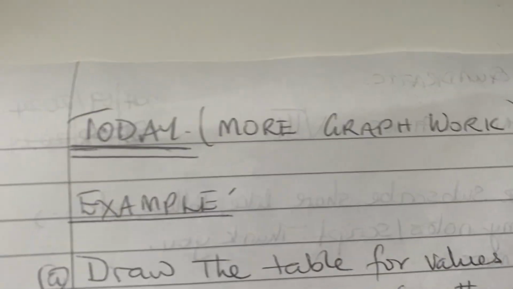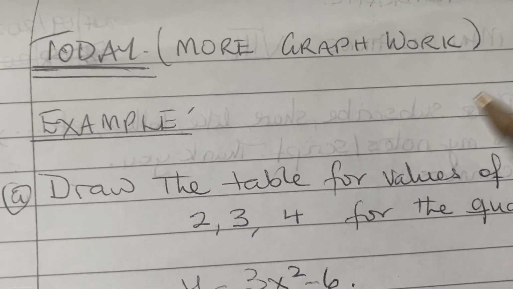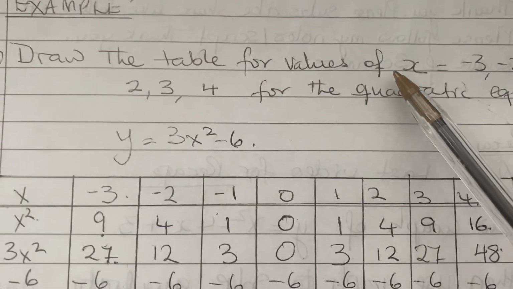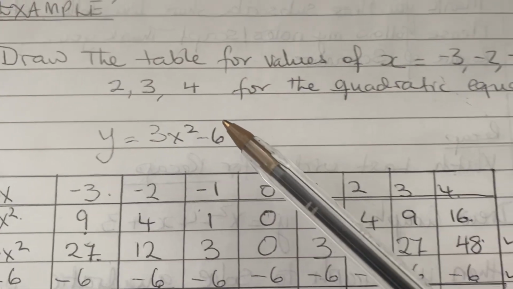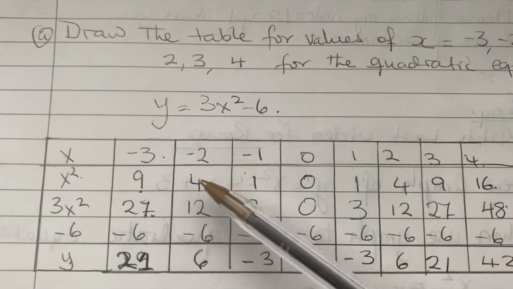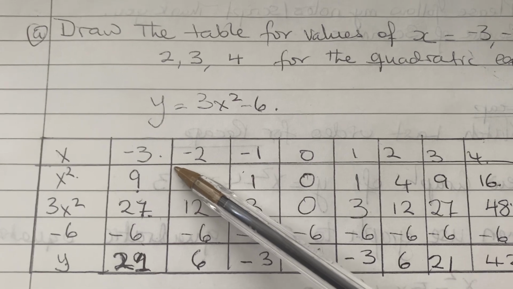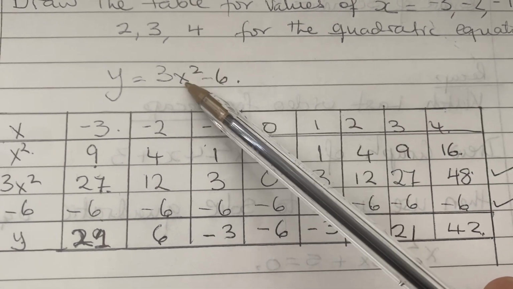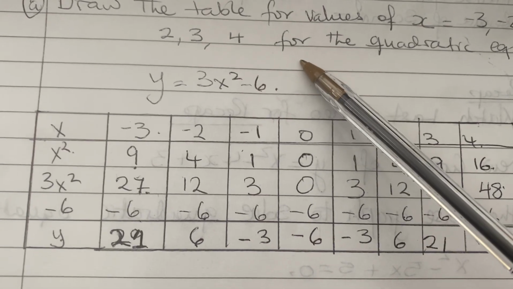Now today we'll do more graph work. Draw a table for the values of x from -3 to 4. So our interval is -3 to 4, for the equation y equals 3x squared minus 6.